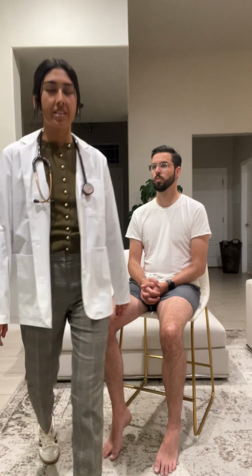This is my patient, and I'm going to quickly scan my room here. I have the walls, my equipment. Here's the ceiling and the floor.